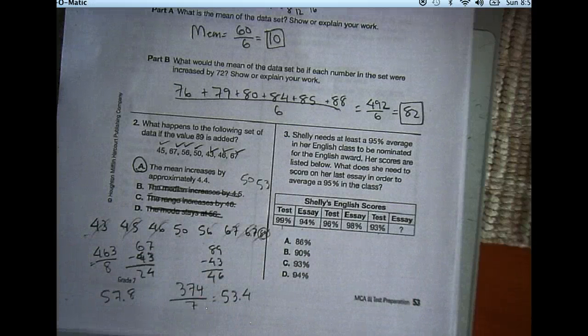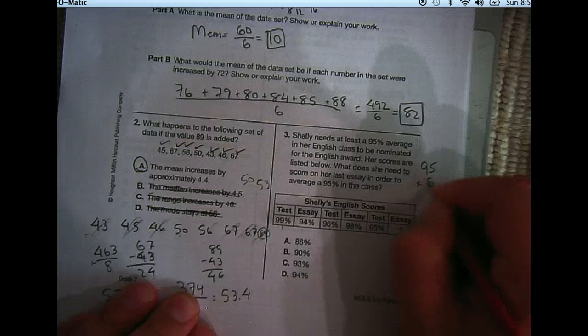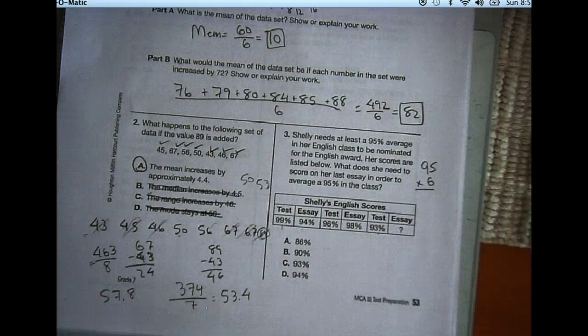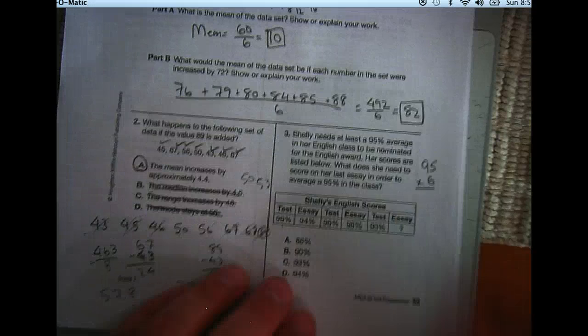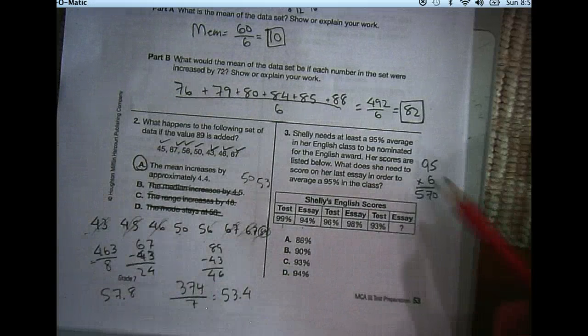Now, in order to have a 95 average for those 6, what I can do is take 95 times 6 scores and find out what the total number of points she has to have in her 6 essays and tests that are graded. So 95 times 6, that's going to be 570. So she has to have 570 total points in order to average 95 for the whole thing.